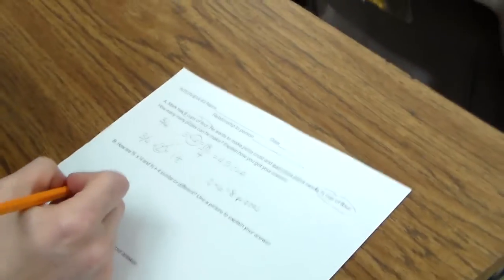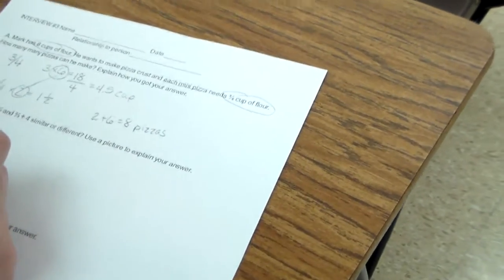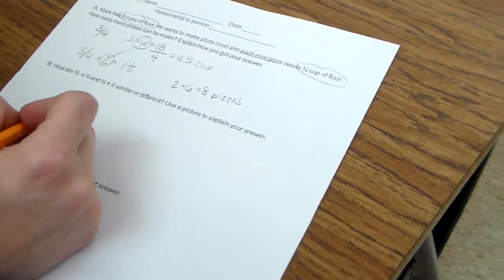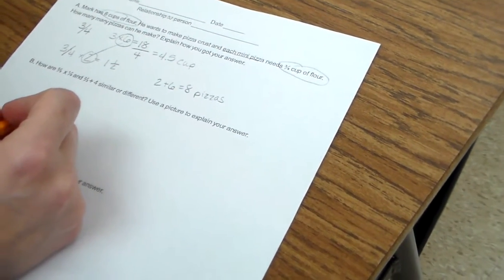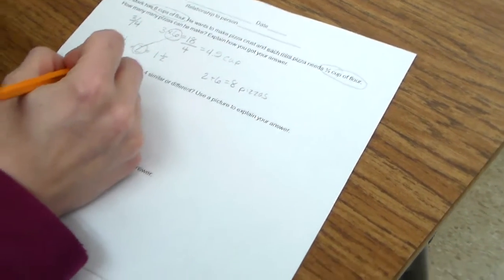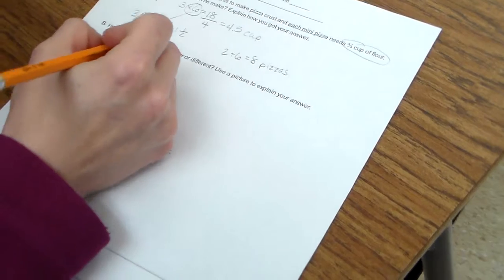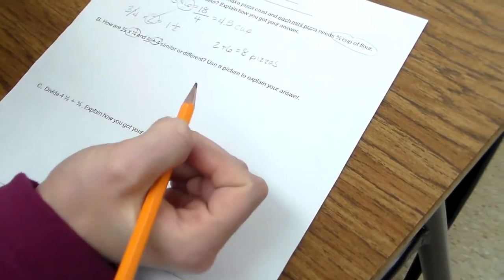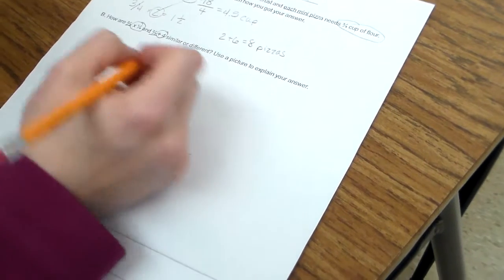Okay, how are 2/3 and 1/4 times 1/4 and 2/3 divided by 4 similar or different? Use a picture to explain your answer. Well, 2/3 is the same as each one, so we're looking at times 1/4 and divided by 4.